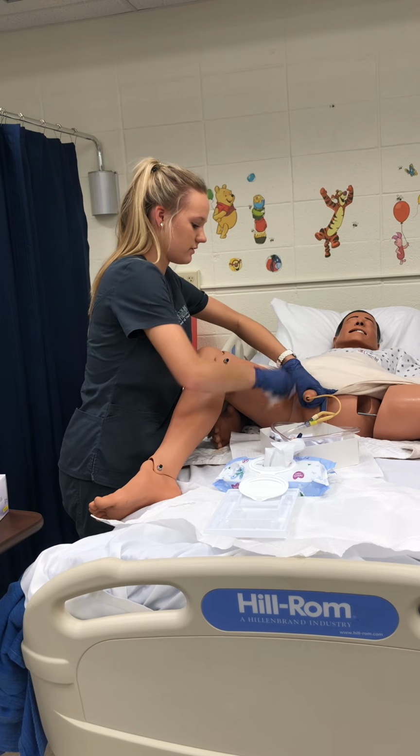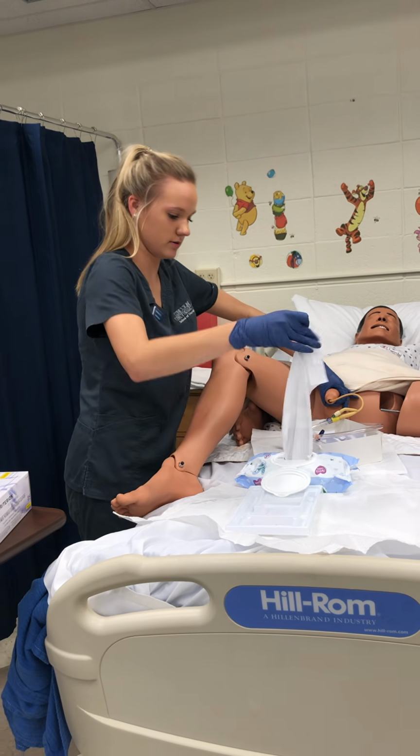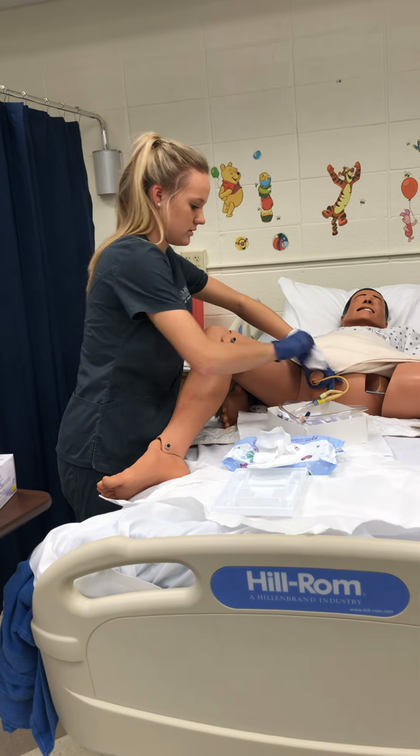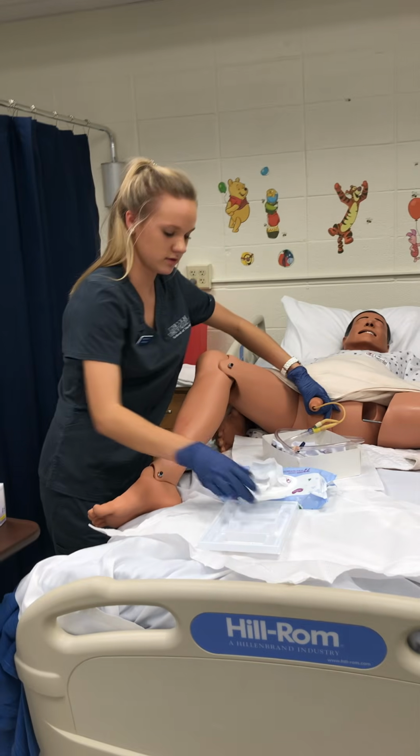No longer having to be sterile, I just don't want to mess with the catheter. Do it 3 times. Okay, clean that up.